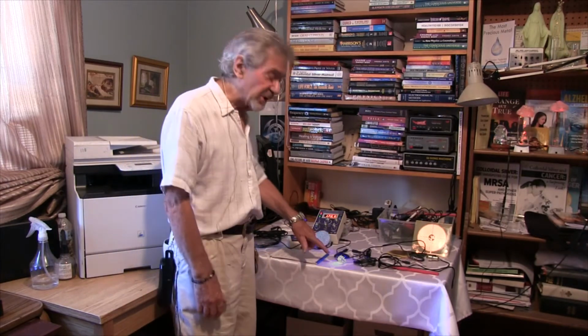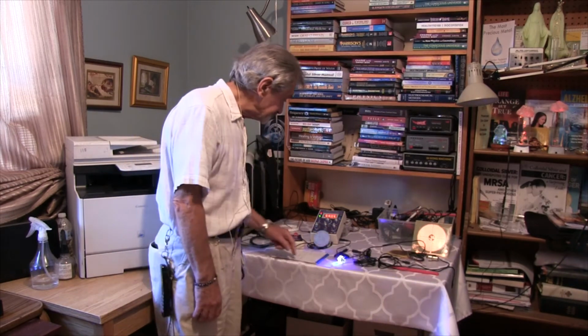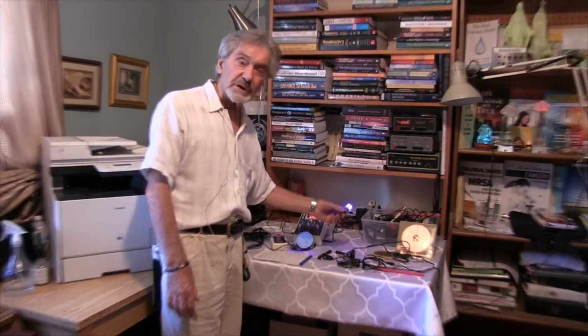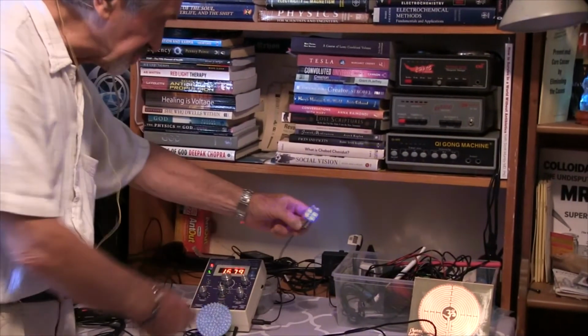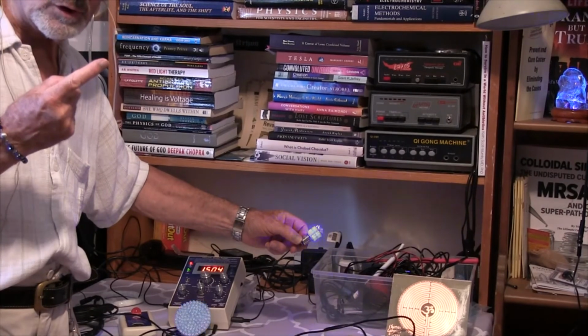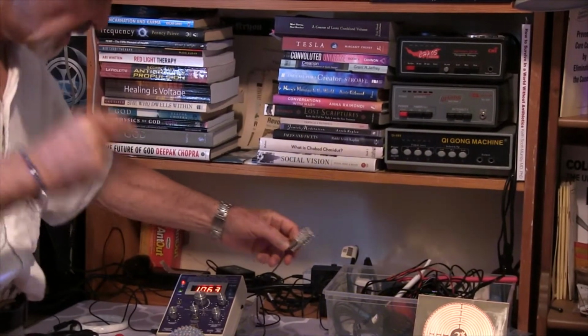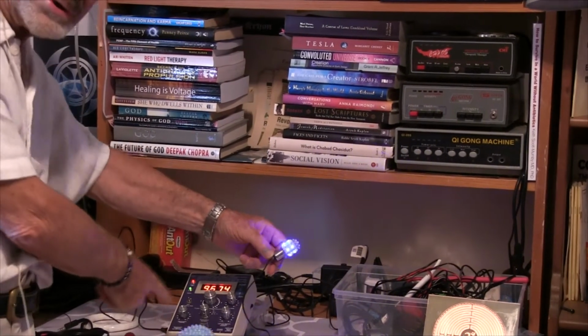I'd like to demonstrate now how this invention of mine works, all of the different features and properties. The way it's set up right now, it's driving a square wave through this output. So there is a square wave output, a pulse wave output, and a microcurrent output that I'll talk about.